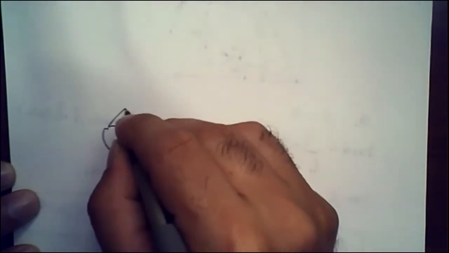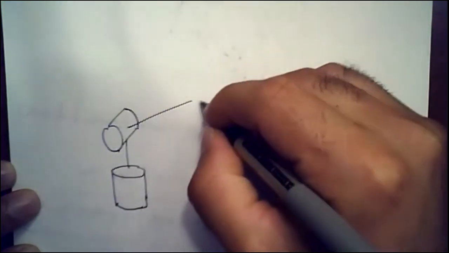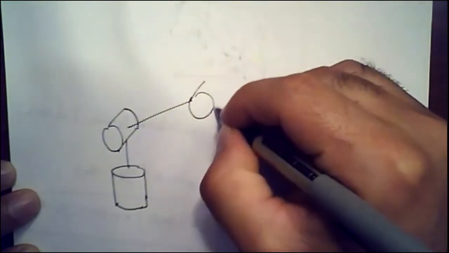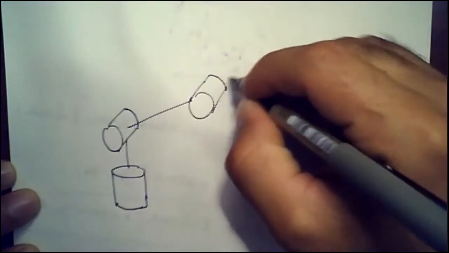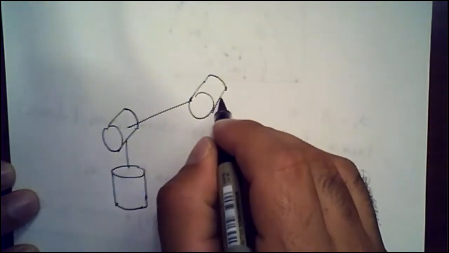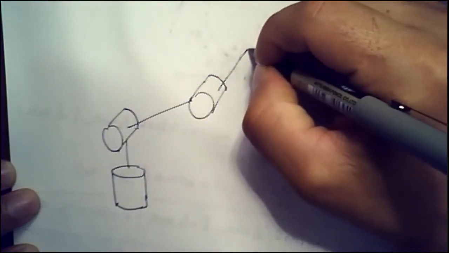Let me draw that for you guys. So this is my first joint, right? Then we're going to have another joint like that, and this is very similar to what I was just explaining.